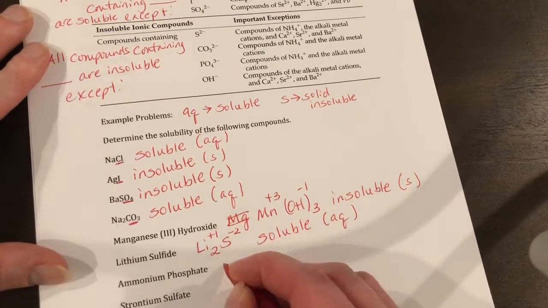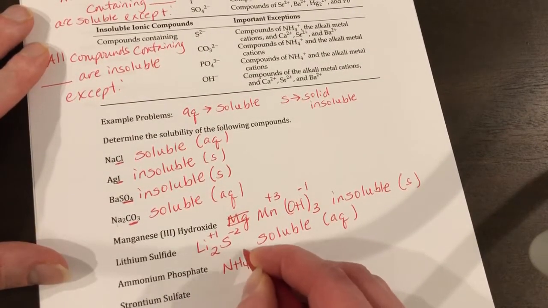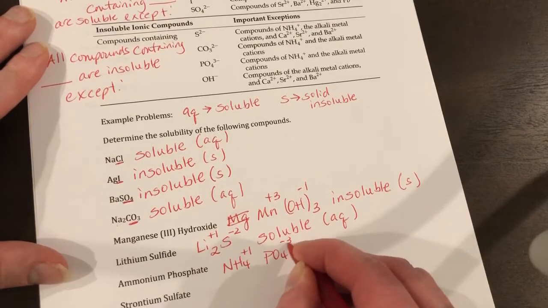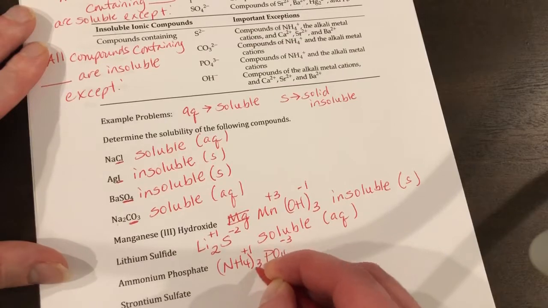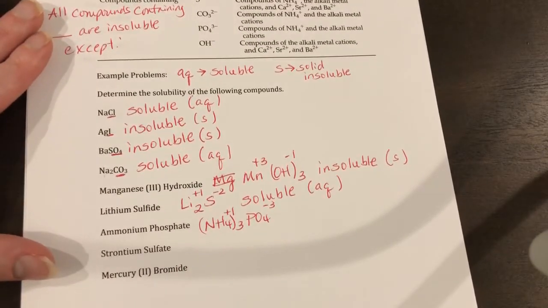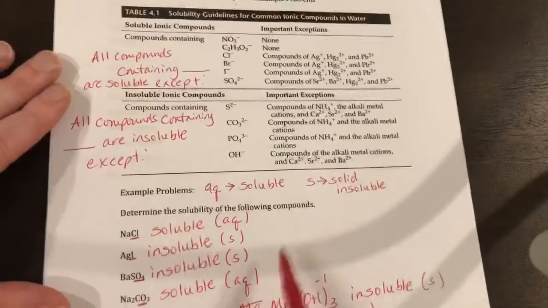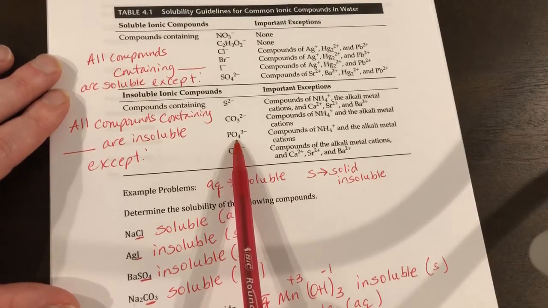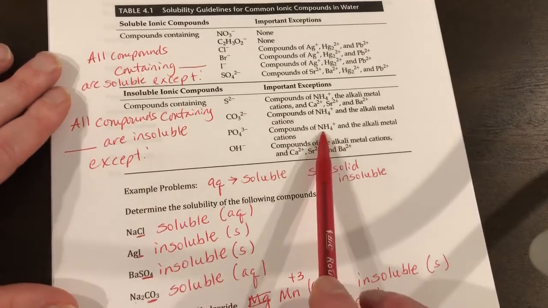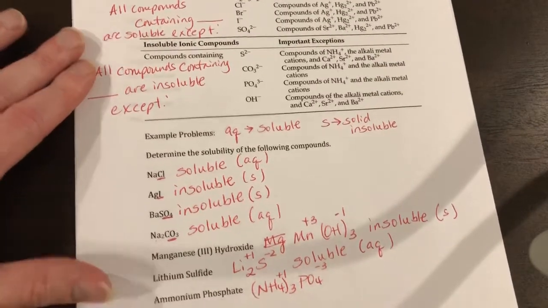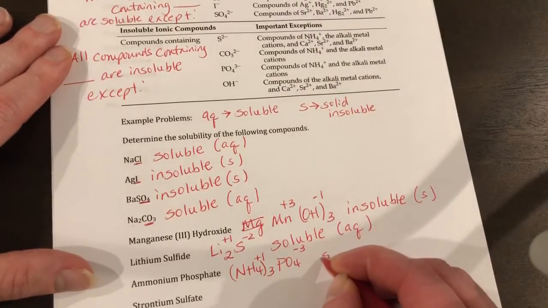Ammonium is NH4 with a +1 charge. Phosphate is PO4 with a -3 charge. We crisscross, write it like that. If it's a polyatomic ion, we have to keep it together. The rules for phosphates: all compounds containing phosphate are insoluble except for NH4 and group 1. This falls into one of the exceptions, so it's soluble.